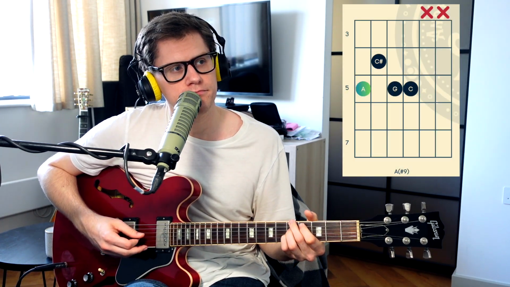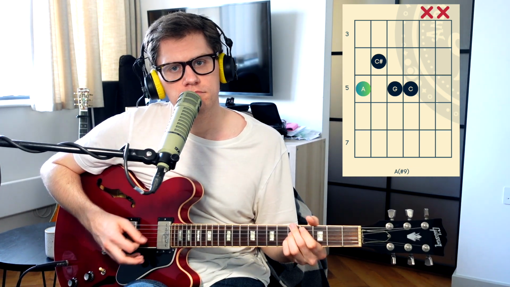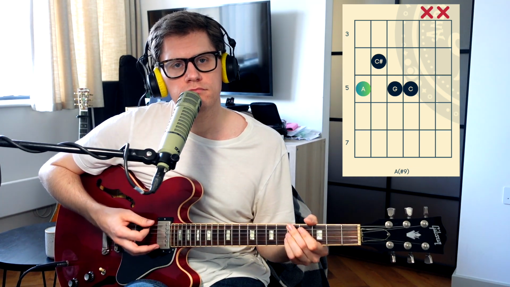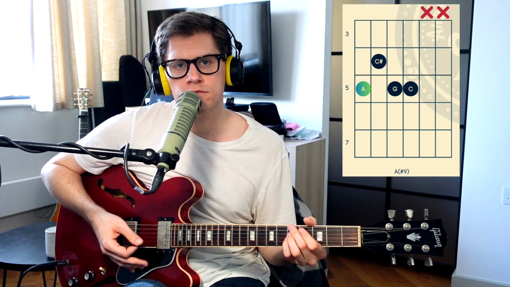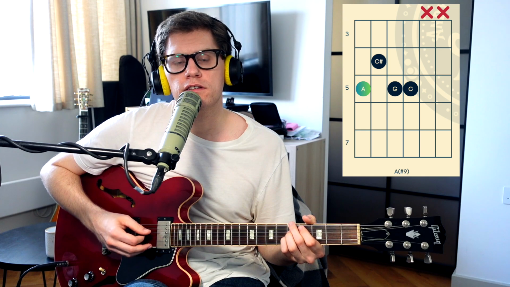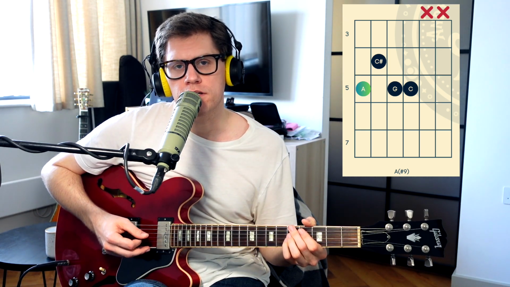So then quickly, I don't find myself using these very often, but I'm going to show them to you anyway, just so you've got them in the bank. So you've got that sharp 9, which is going to look something like this. This is on the E string, going from the A note. So there you've got the root, the major 3rd, the flat 7, or minor 7, however you want to call it, and then the major 9 on top.